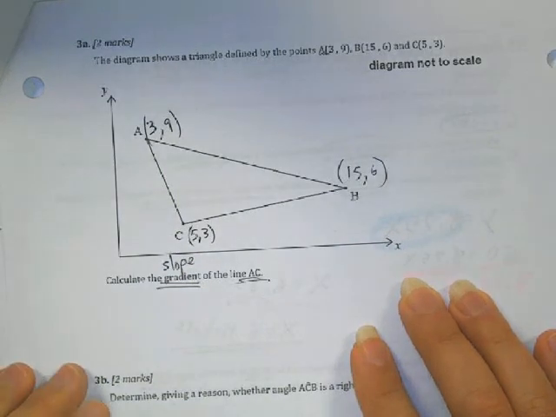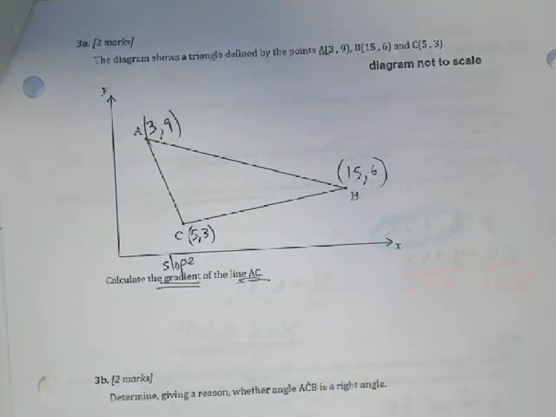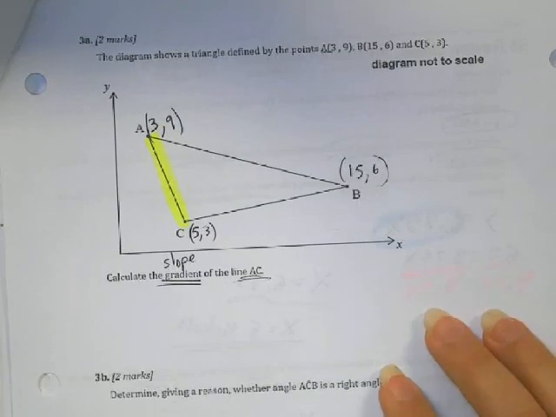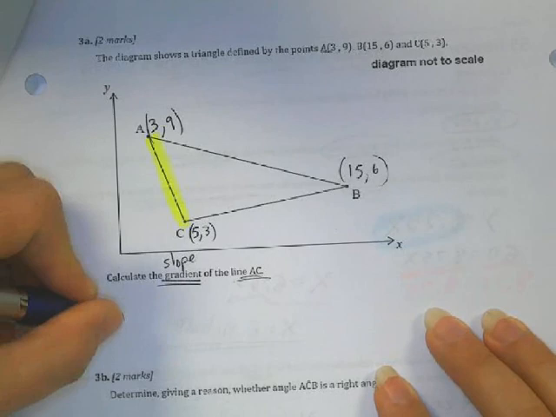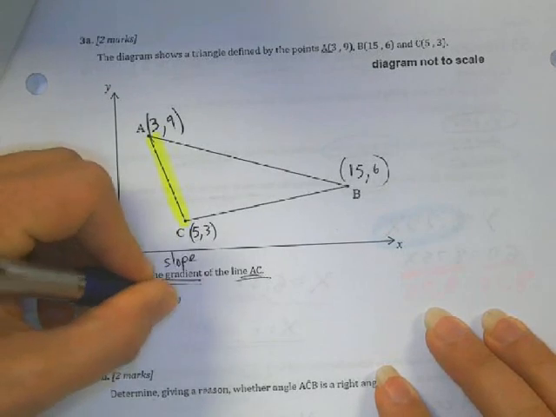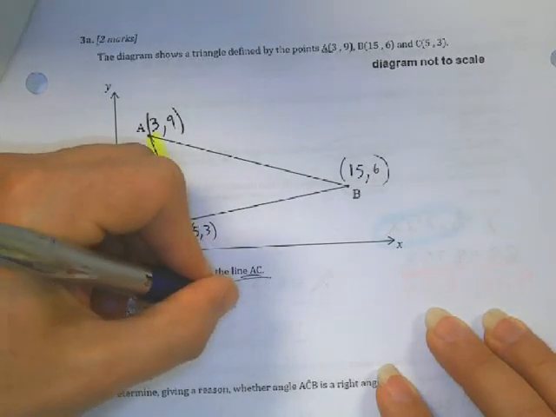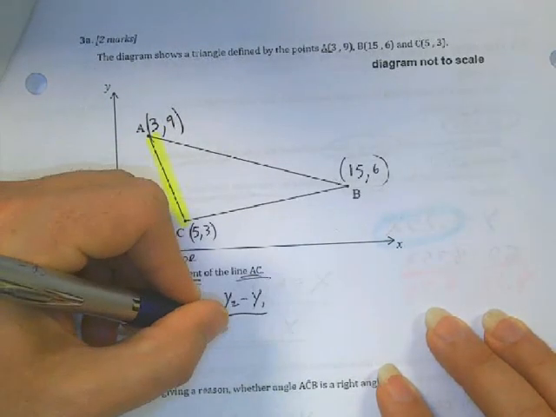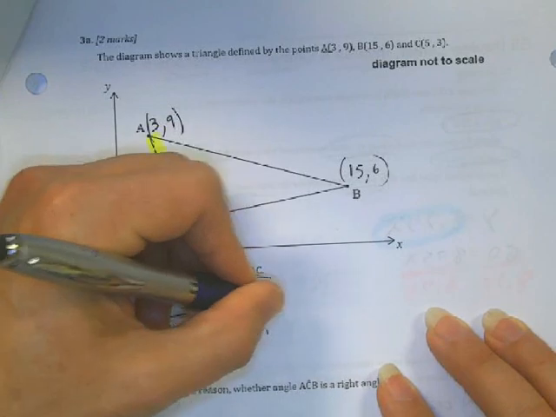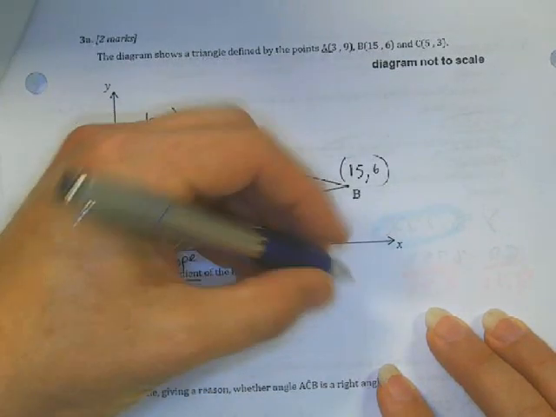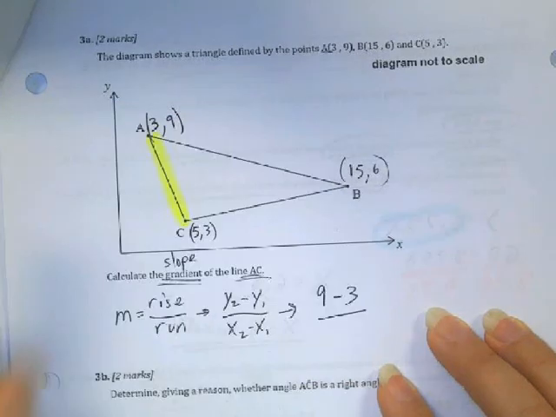Okay, so to figure out the slope of AC, line AC is this guy right here, right? Remember that slope is equal to rise over run, right? And if we look at our IB formula packet, the slope is y2 minus y1 over x2 minus x1. Okay, so our change in y is 9 minus 3, right?